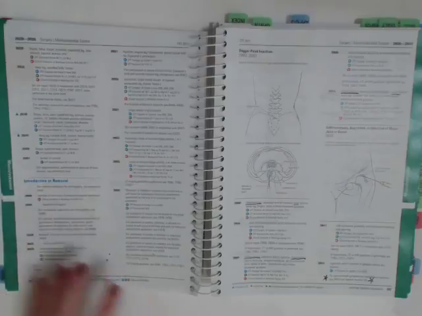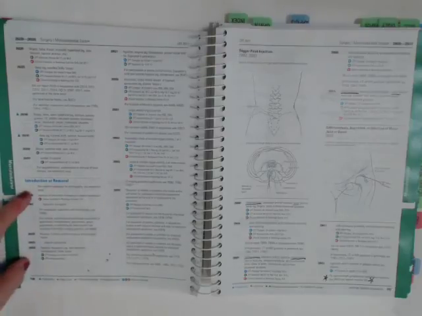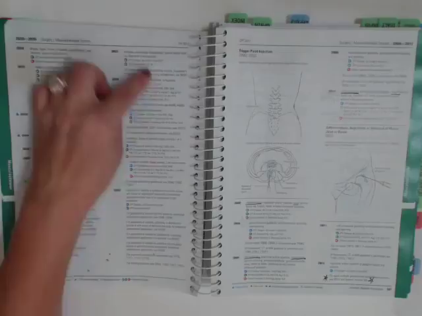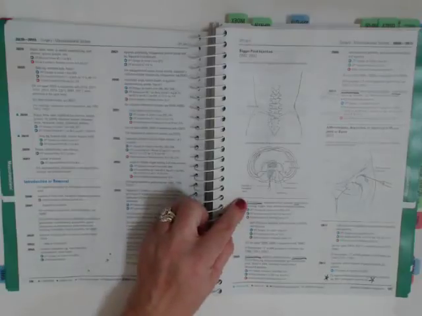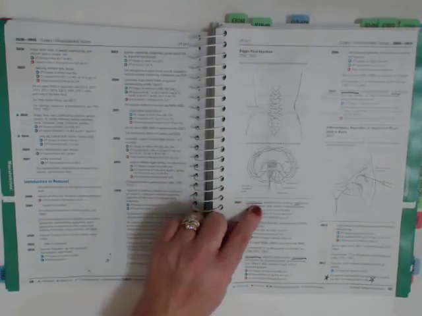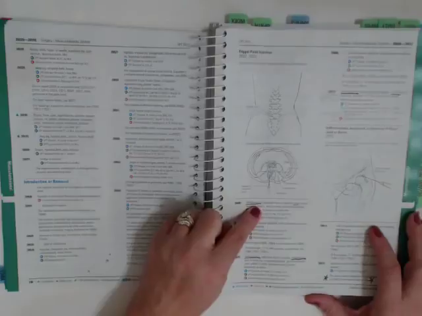Then we have an introduction section. Remember, your introduction sections have all kinds of catch-all stuff in them. So there's usually a lot of injections, and this one does have quite a few injections. It also has arthrocentesis in it. Arthro meaning joint, centesis draining fluid off.